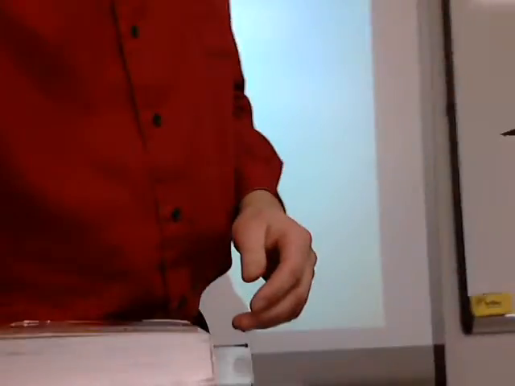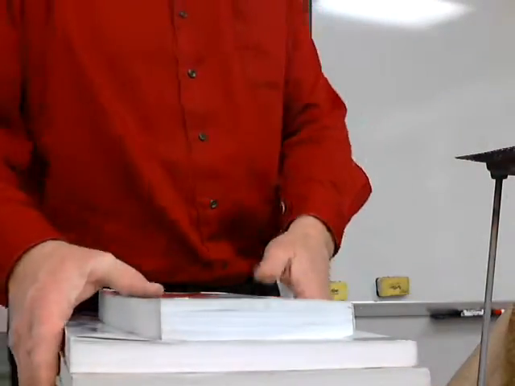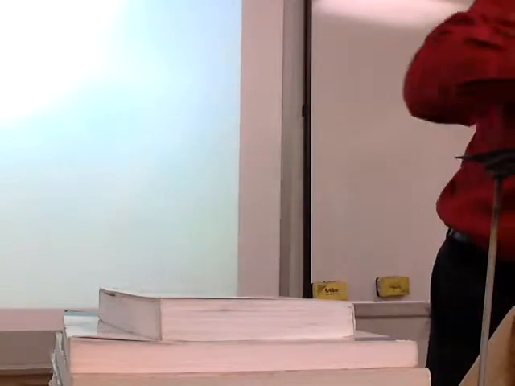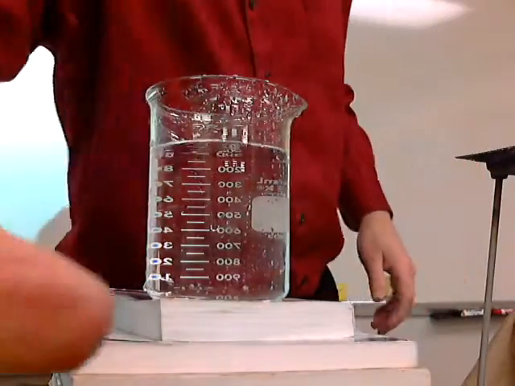Now, for today, I got something pretty cool. We're going to do our next gas law today. I'm going to need this thing. Fill up with water again. Are we noting? Just watch. Yes, we are. Watch this first.